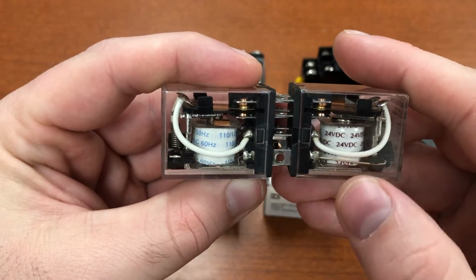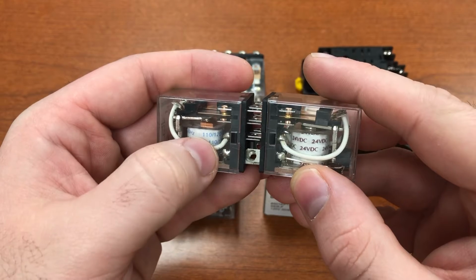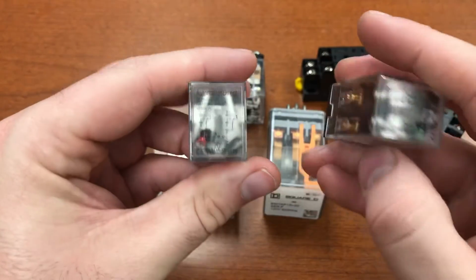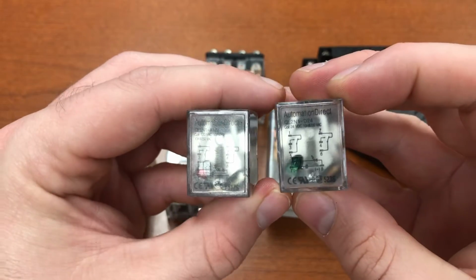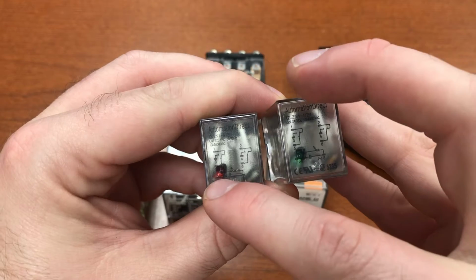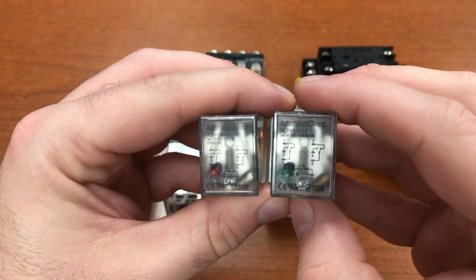This one over here is a 24-volt coil. This one over here is a 120-volt AC coil. But other than that, these are identical, okay? These actually have different indicator lights in them to show you when the coil is operating.